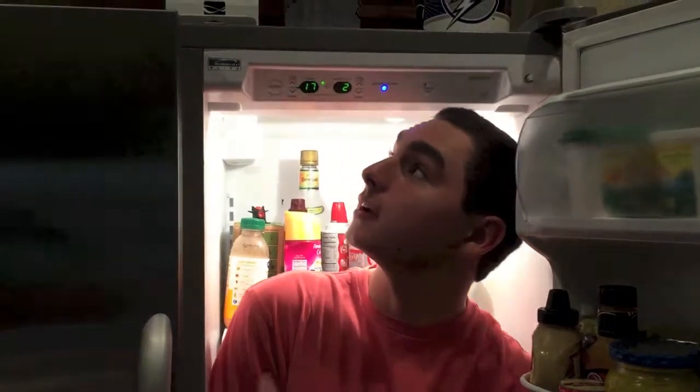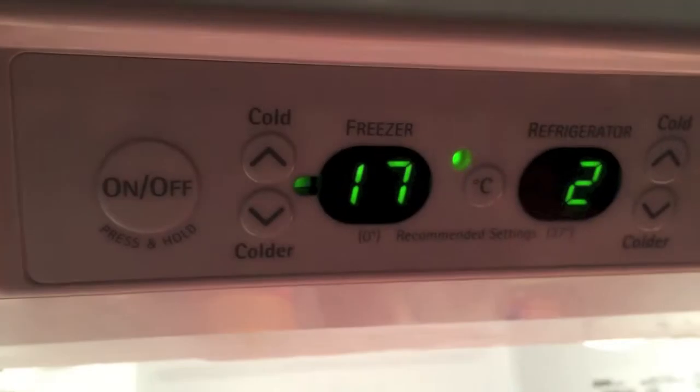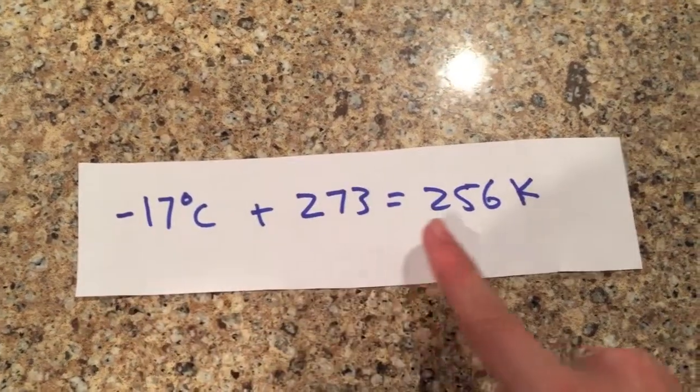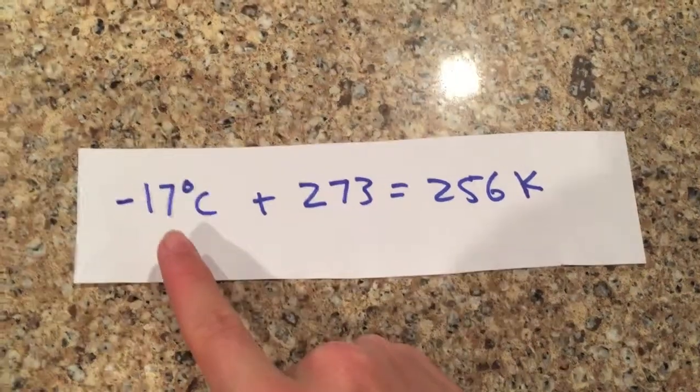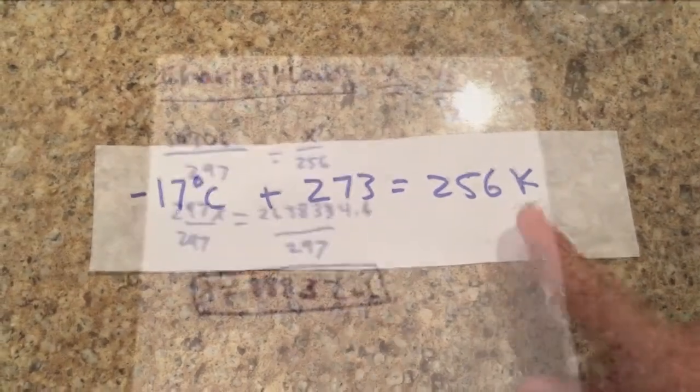We also need to find the temperature 2, which is the temperature of the freezer that we put the balloon in. To find the temperature 2, we just look right here, and you can see that it's negative 17 degrees Celsius inside the freezer. We must now convert the temperature 2, which was negative 17 degrees Celsius, into Kelvin. So we add 273, and we get 256 Kelvin.